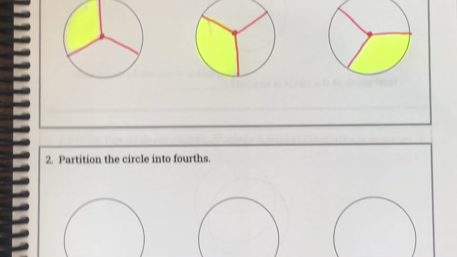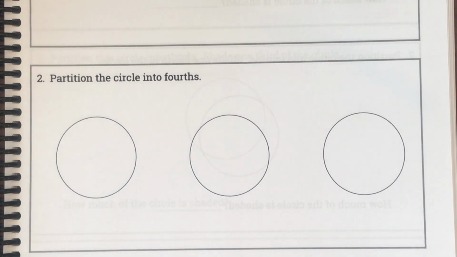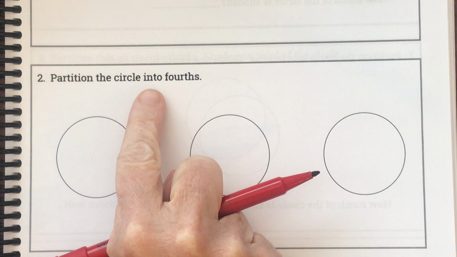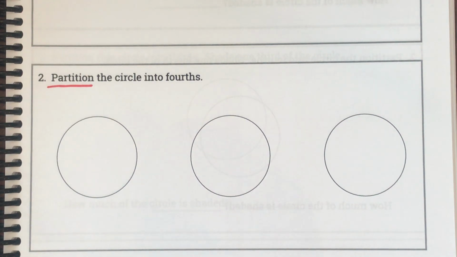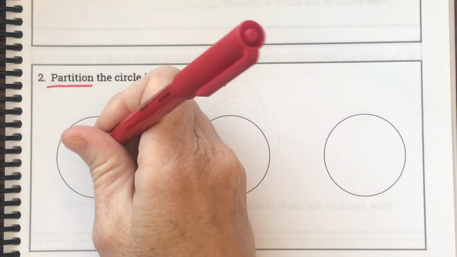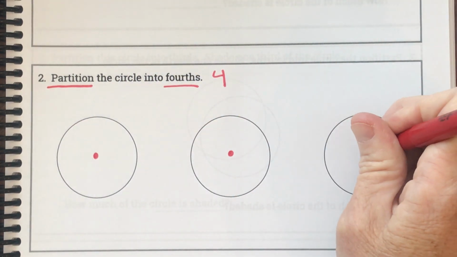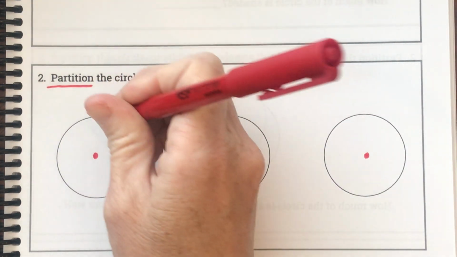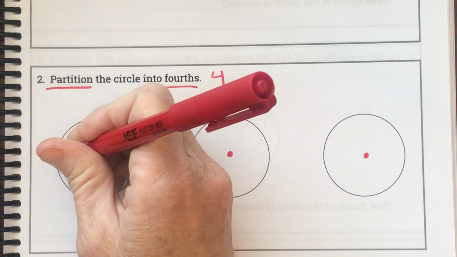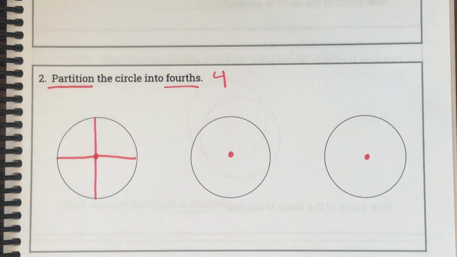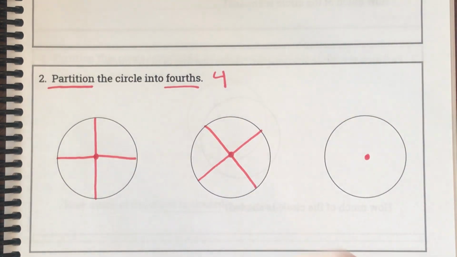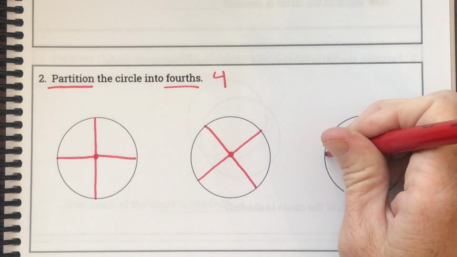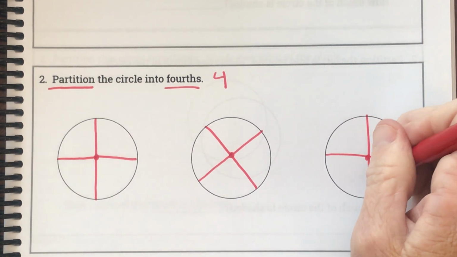Okay, let's look at my next one. This time it says, partition the circle into fourths. Partition means to cut or divide into equal parts, and fourths means into 4 pieces. When it's circles, I know all my lines have to touch in the center. So I could cut it in half, and then in half again. Maybe this one I'm going to do more on a side, like it'll look like an X. And really, there's not another way for this, so I'm going to do this one the same.